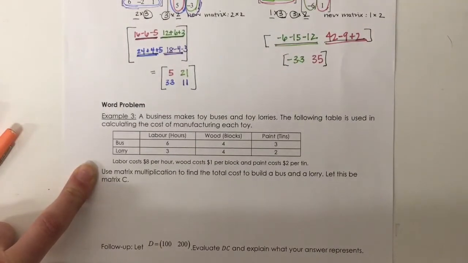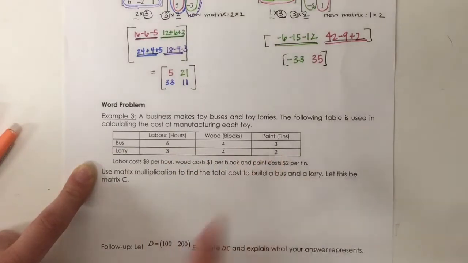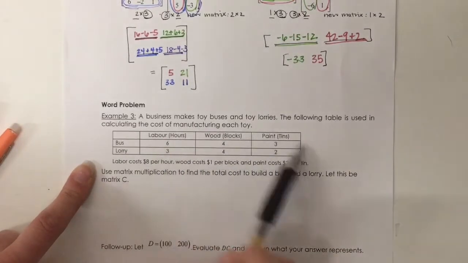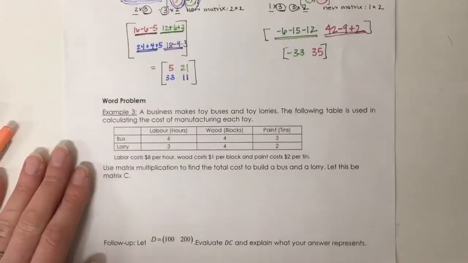Use matrix multiplication to find the total cost to build a bus and a lorry. Let this be matrix C. So here I have a bus and a lorry. A lorry is a fancy word for a semi-truck in English, like England English. But we're going to take the cost of each of them and multiply by the hours it's taking or the amount that we're using of each, right?